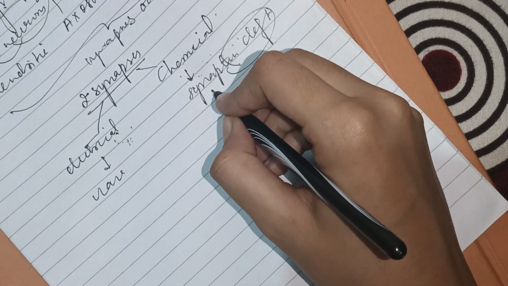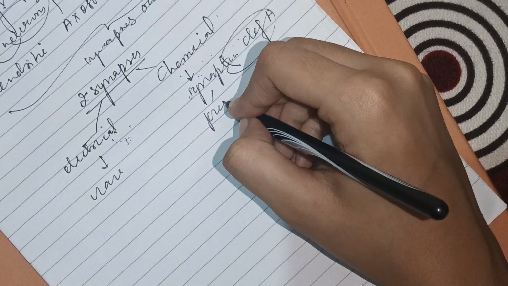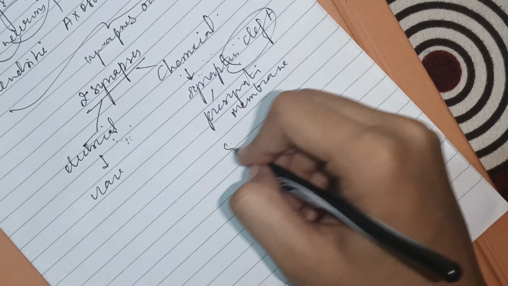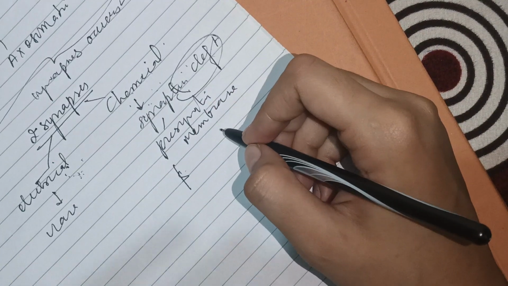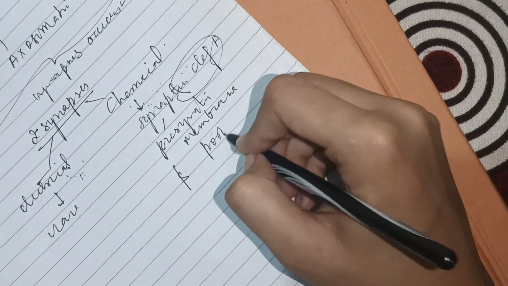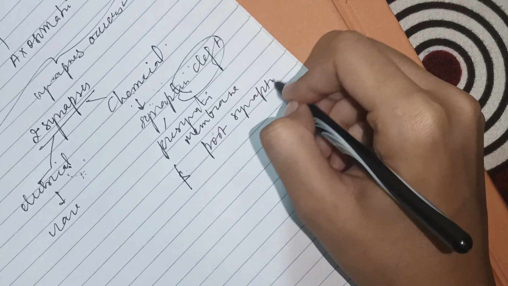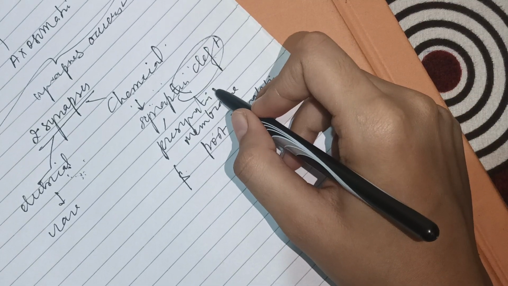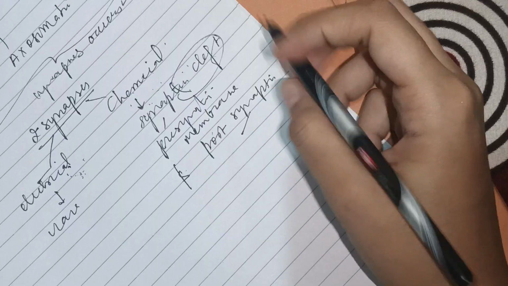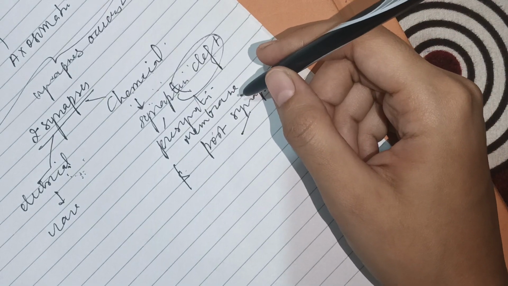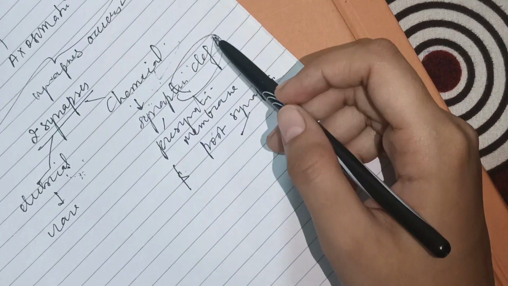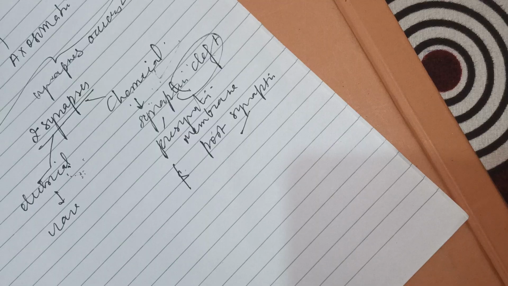Okay, in chemical we have presynaptic membrane and postsynaptic membrane. It is from where the information is coming and it is where the information is going. Okay, this is a chemical synapse, which occurs more commonly.